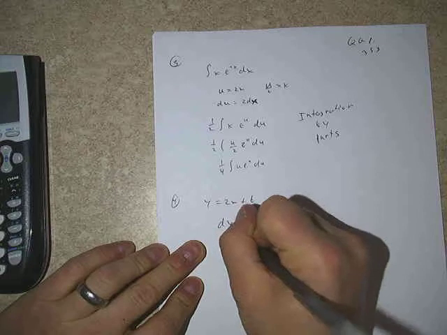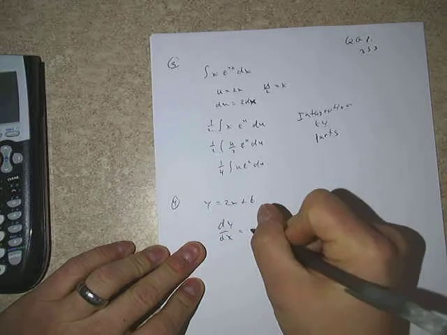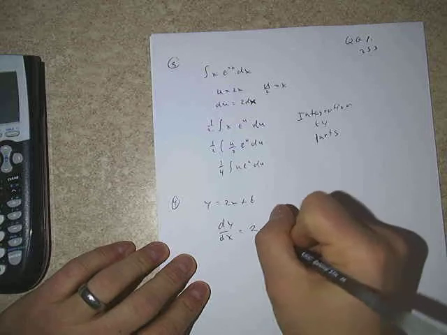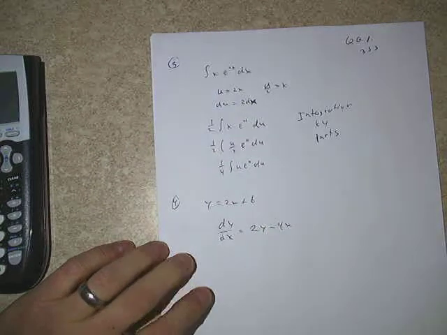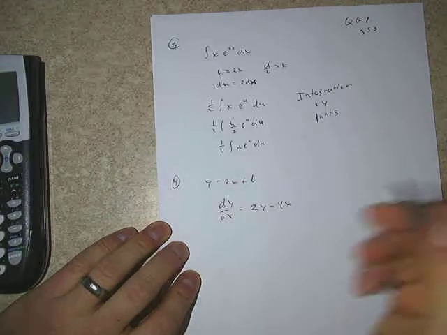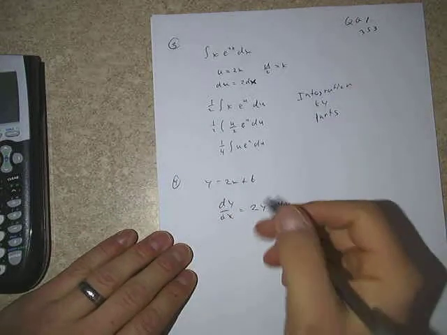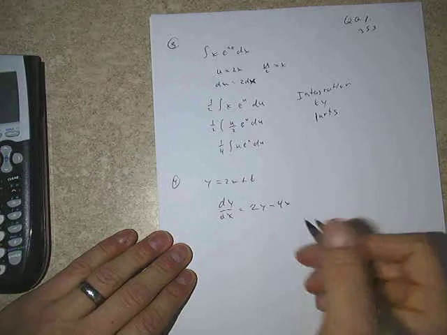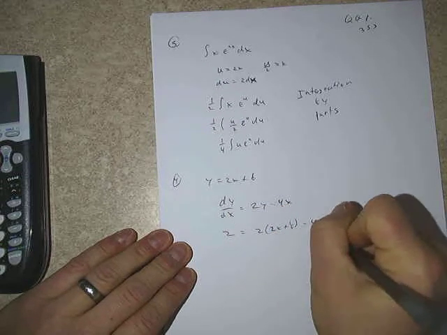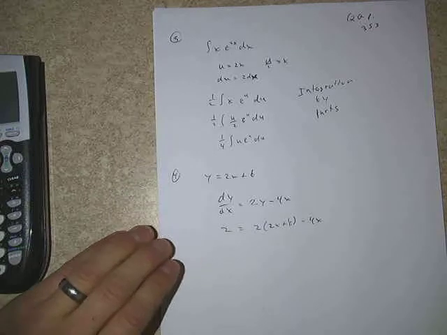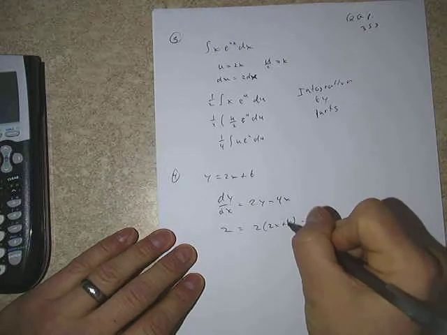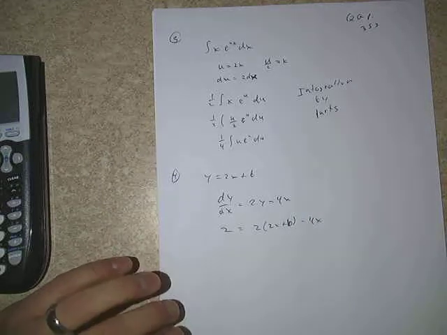So if we use our differential equation here, let's see if we can do some substitution. We know that the derivative in general is 2y minus 4x. Keep that in mind. And for the point we're looking for, we know the equation for it is this because they told us that. We know the derivative is 2, and if we put in what y equals, which is 2x plus b, we can introduce that b value there.